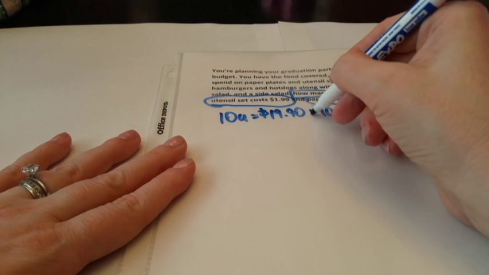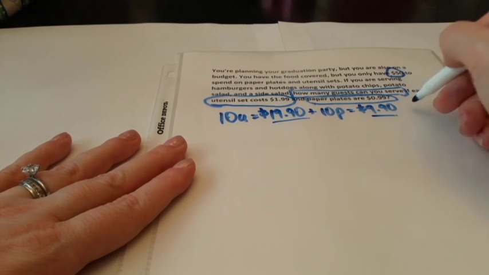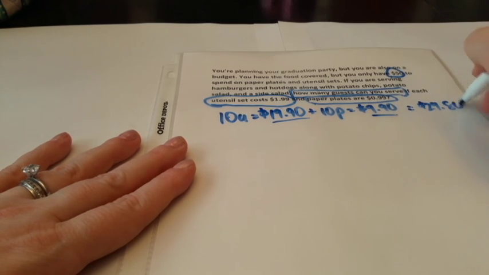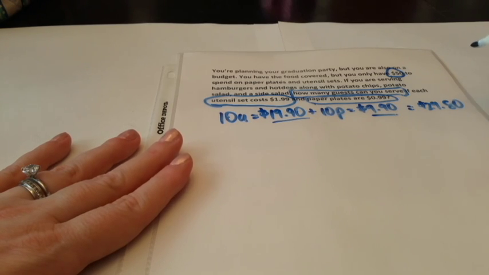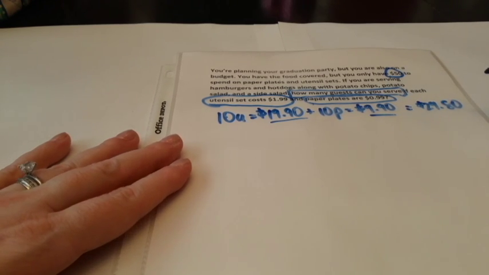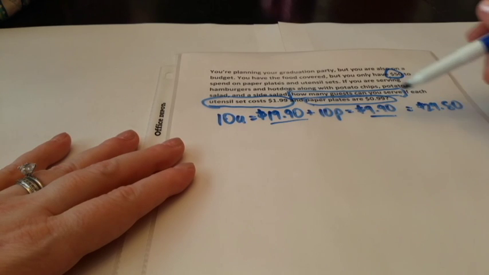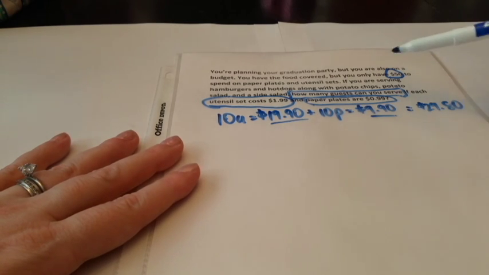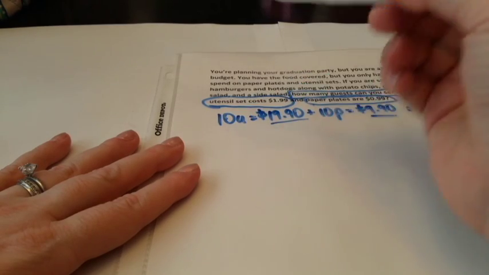So if we add these two amounts together, the 19.90 and the 9.90, we're going to end up with $29.80. Okay, so that is a little over half of my $50. So that tells me that I can't really just double this. So 20 people would be too many because I would be closer to $60. And so if my budget is firm at $50, I can't have 20 people come. So the next thing that I would do is to cut this all in half. So cut my numbers in half.